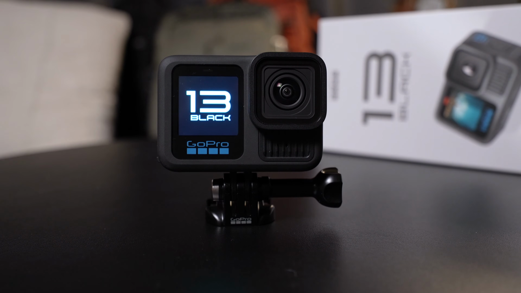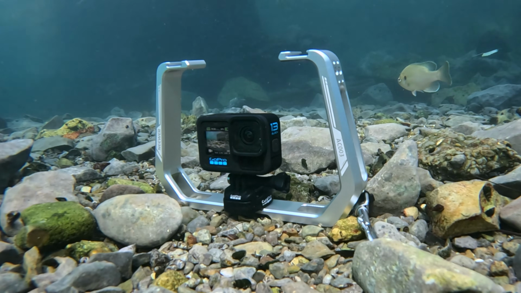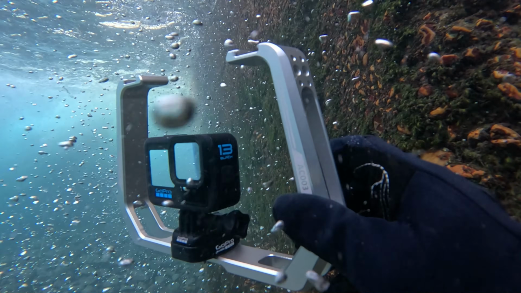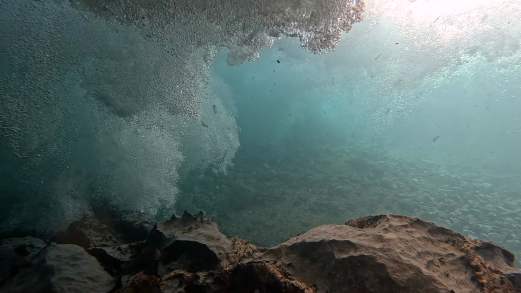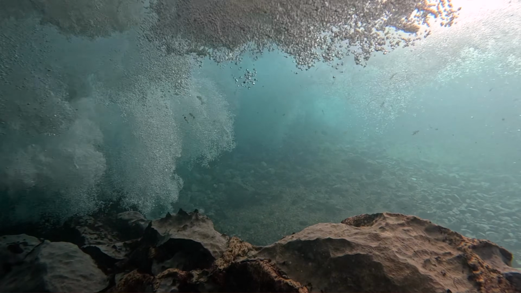This is the GoPro Hero 13. What I want to cover on today's video is what I feel like the best settings are for underwater use in order to capture the highest quality footage right here in camera. That way you can take it straight from the water directly to social media without having to worry about doing a whole lot of work in post-processing. So I don't want to waste too much more of your time.